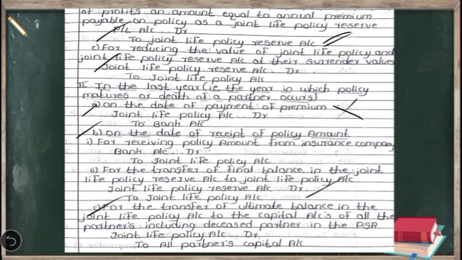The entry is joint life policy reserve account debit to joint life policy account, and the last entry will be for transferring the final balance we have in the joint life policy account to the partners' accounts. The entry is joint life policy account debit to all partners capital account. We are going to practice these journal entries while preparing the joint life policy and joint life policy reserve account in the next videos.